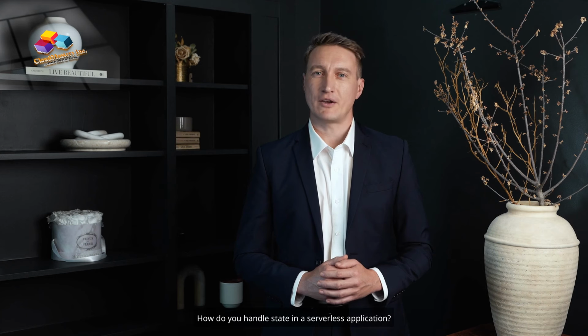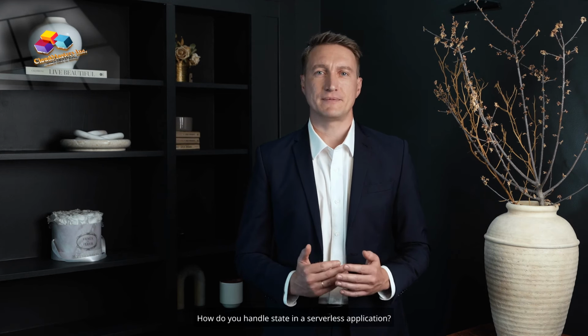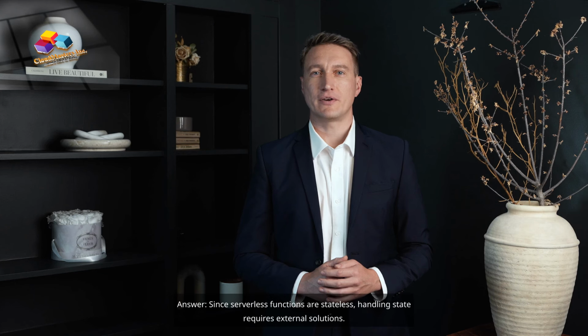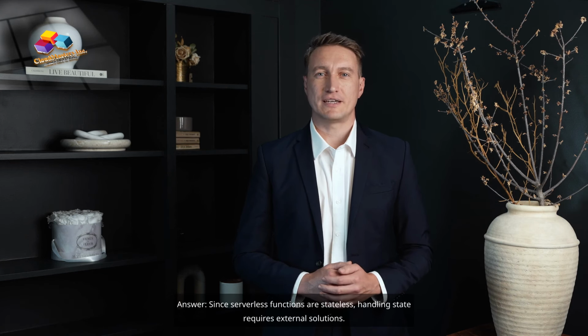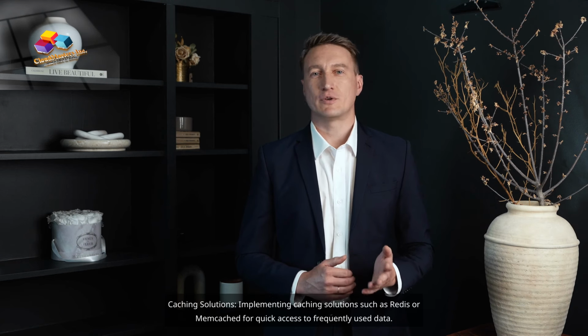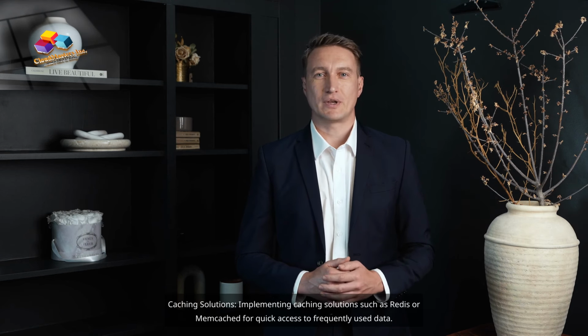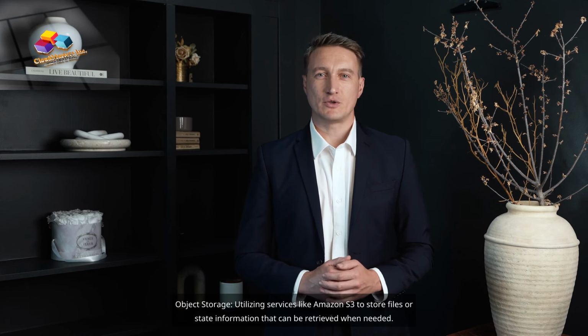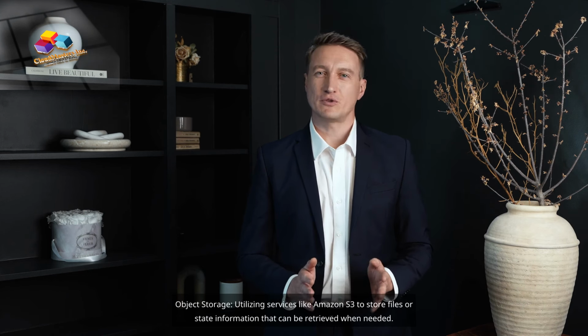Question 3. How do you handle state in a serverless application? Answer. Since serverless functions are stateless, handling state requires external solutions. Common strategies include databases. Using managed databases like DynamoDB or RDS to store and retrieve application state as needed. Caching solutions. Implementing caching solutions such as Redis or Memcached for quick access to frequently used data. Object storage. Utilizing services like Amazon S3 to store files or state information that can be retrieved when needed.